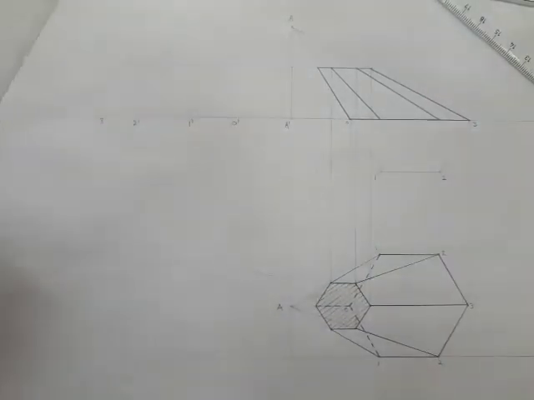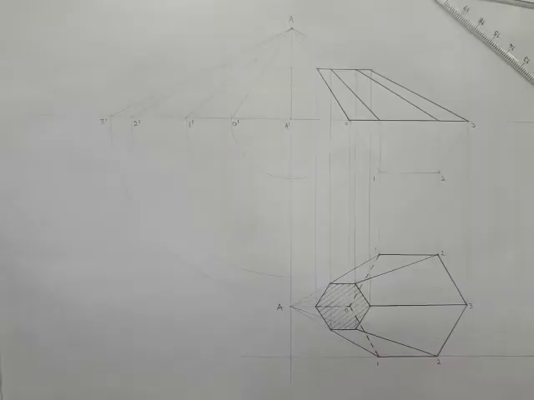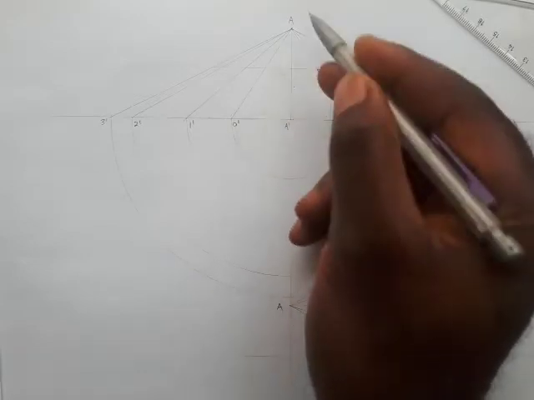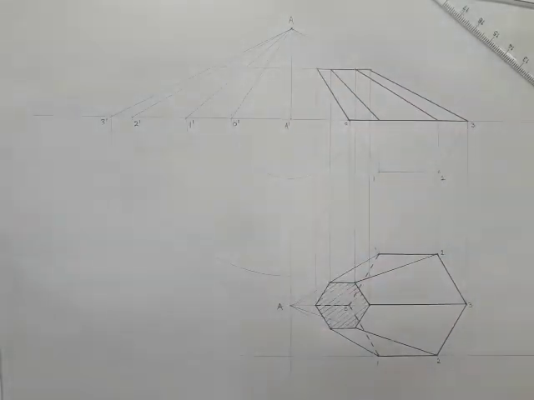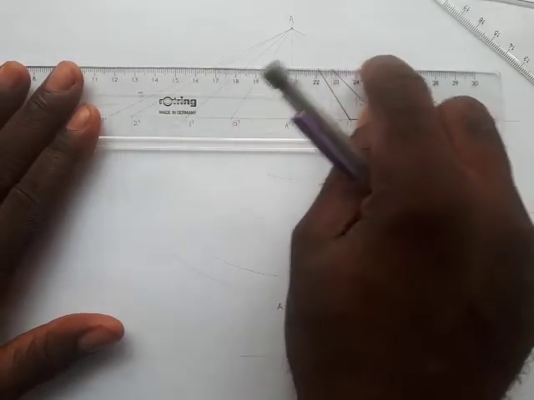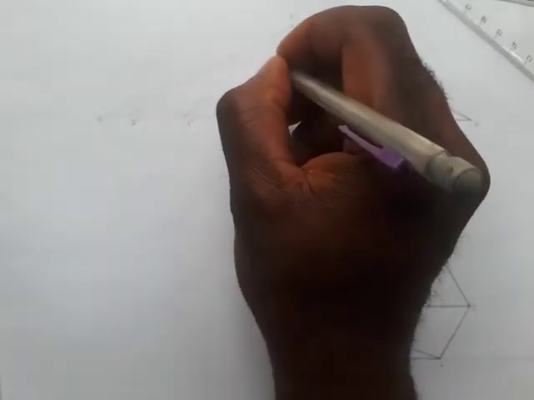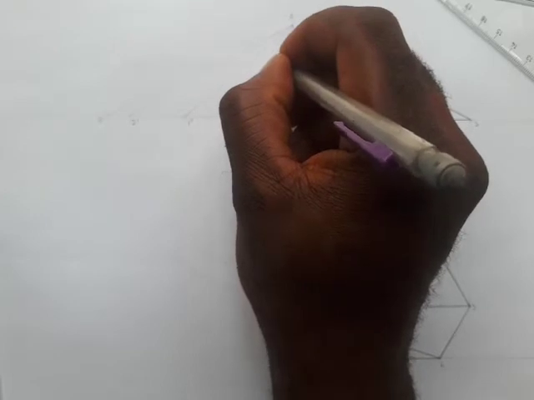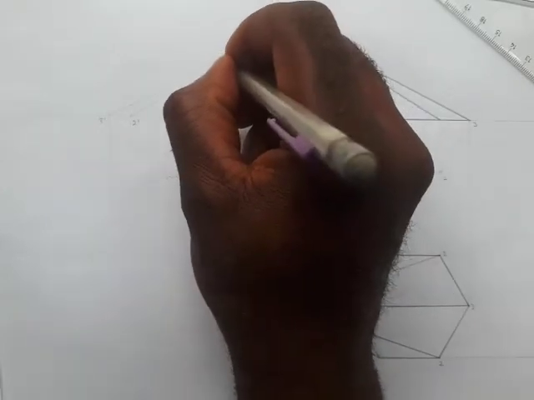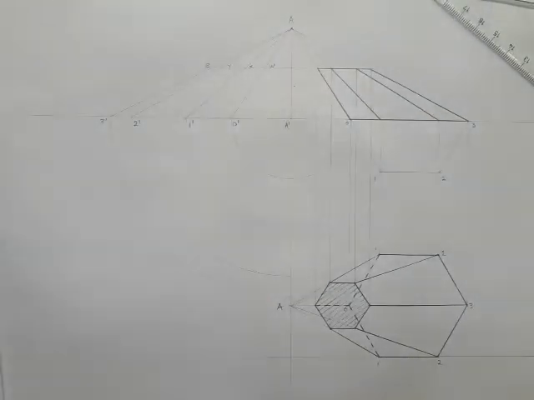Now connect A to all of these points here. Now we are done connecting A to all of these points. Now if you haven't extended this line before, extend it. This section surface, extend the line so that it will cut through all of these lines. So I would like to call this point W, this point X, this point Y, and this point Z. W, X, Y, Z. All right.